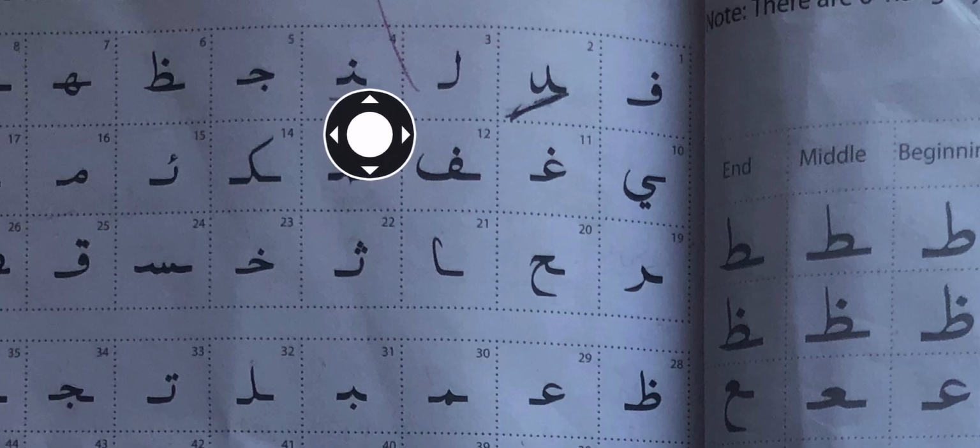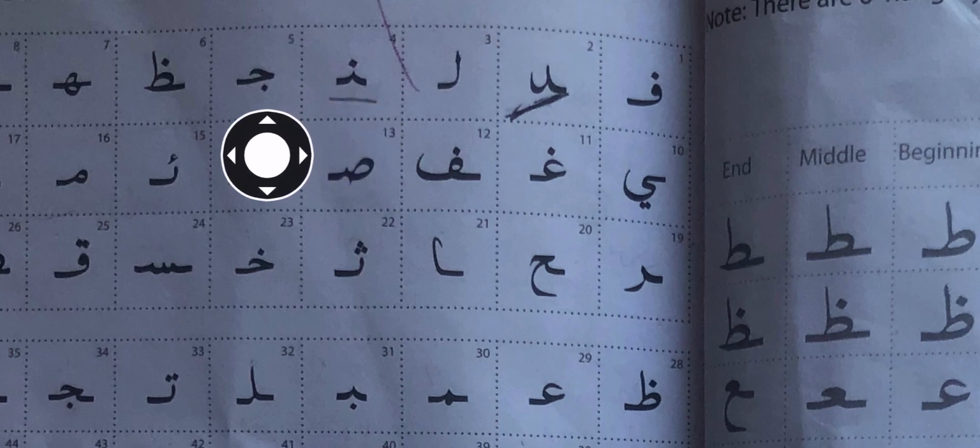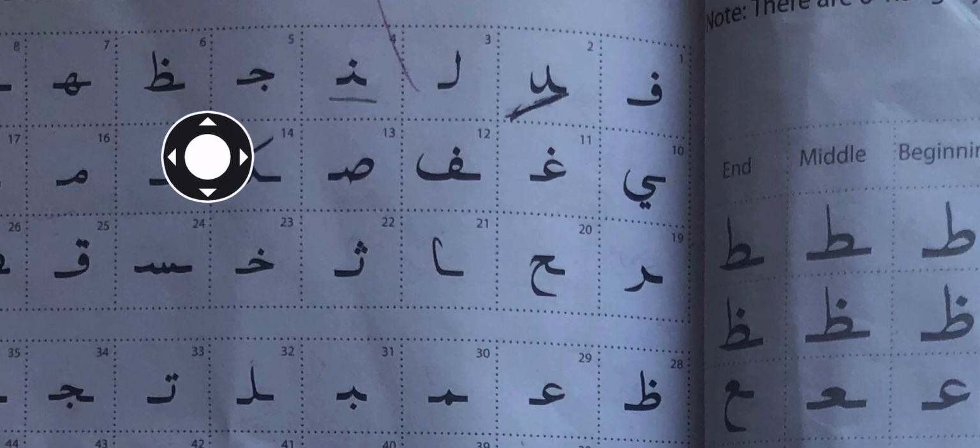There is a join at the beginning and a letter at the end. So this is noon. What is it, children? Noon. Brilliant. What letter is this? Jim. What letter is it? Jim. Beginning, middle, or end? Shout the answer. Beginning, joined at the beginning. And then this letter?